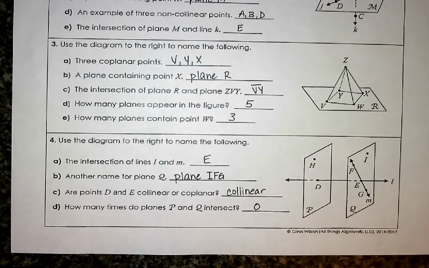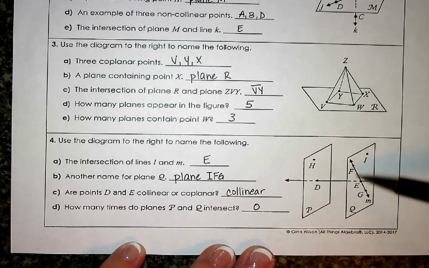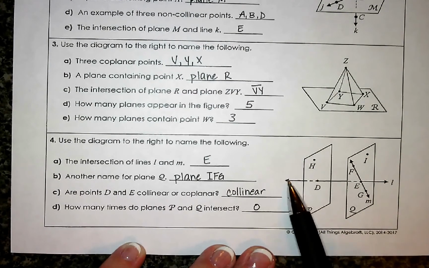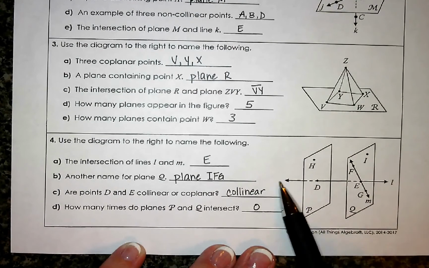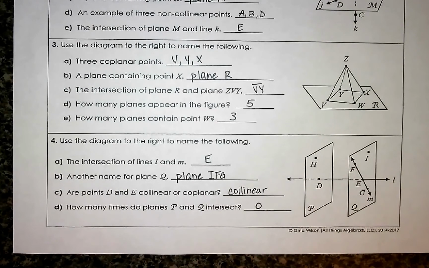Here are the answers for number 4. You can see it's made up of 2 planes. This is a plane, this is a plane, this is a line that's kind of on that flat surface, and this is a line that kind of goes through both of them like an arrow. Okay, there are the answers for number 4.